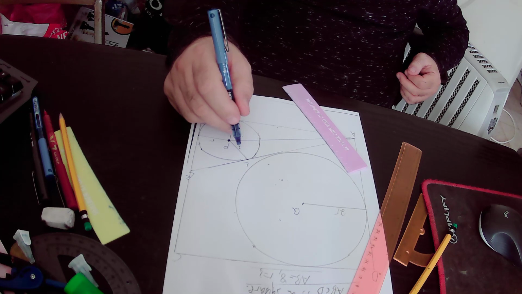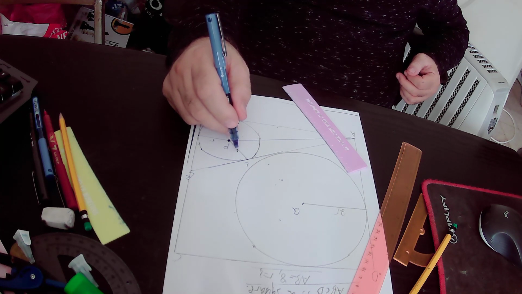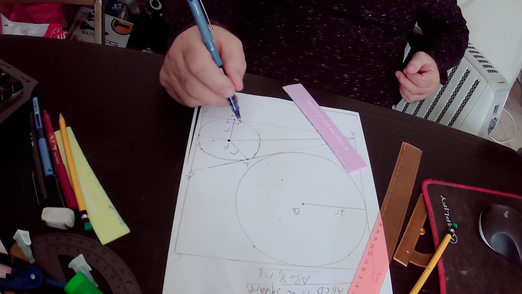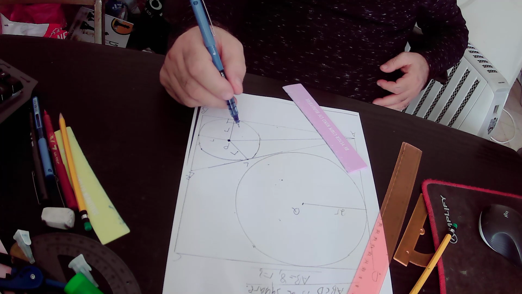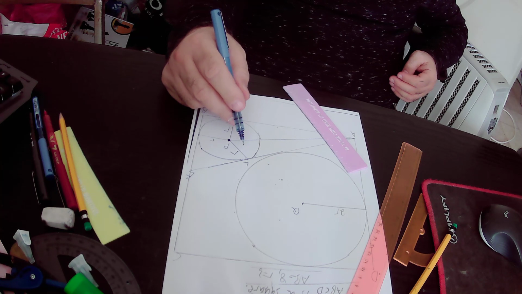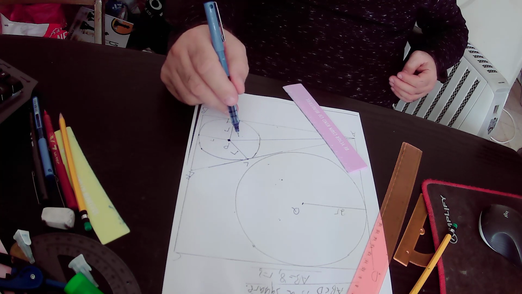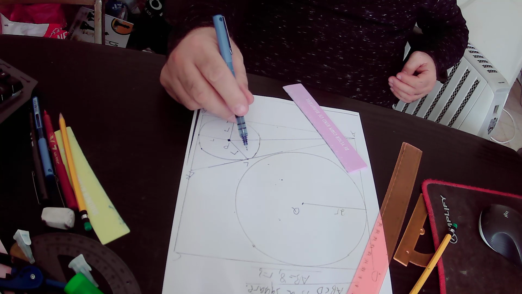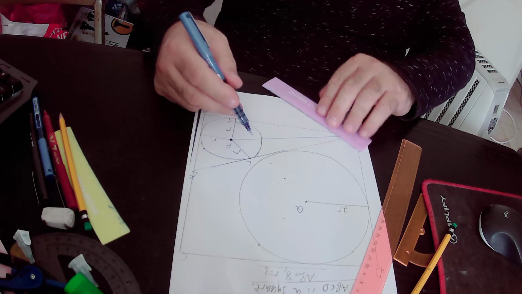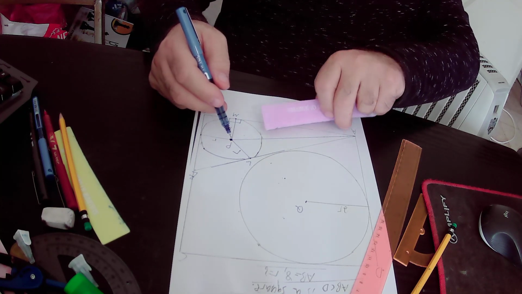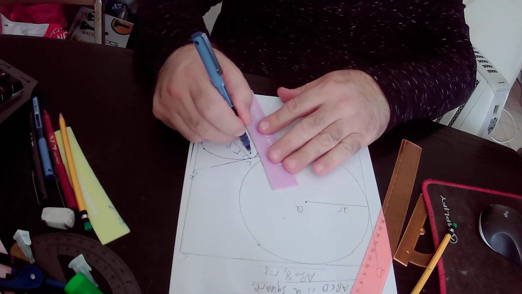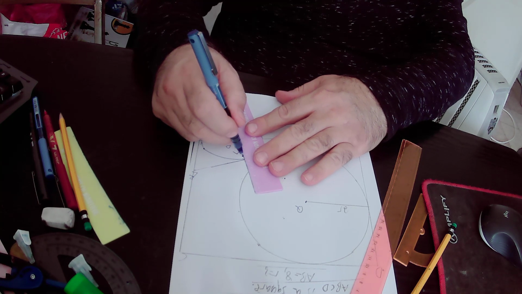Therefore, PL equals R. And again, we have rule number 1: if a radius is drawn to the point of tangency, point L, then the tangent AE is perpendicular to this radius, so this angle equals 90 degrees, and this angle also equals 90 degrees.